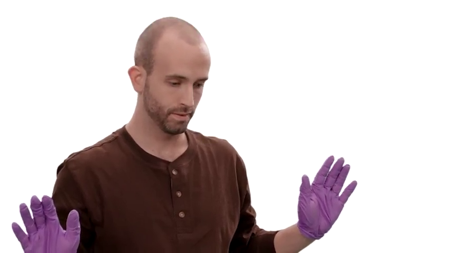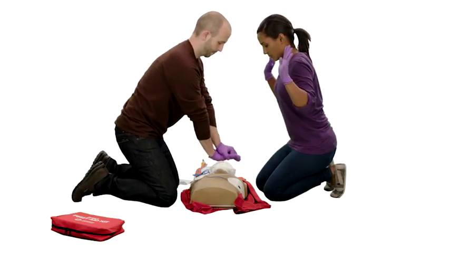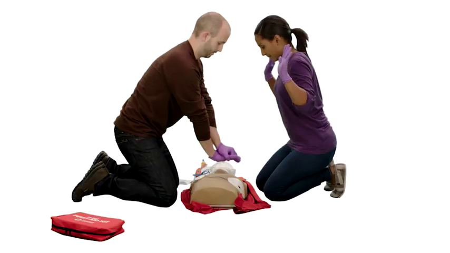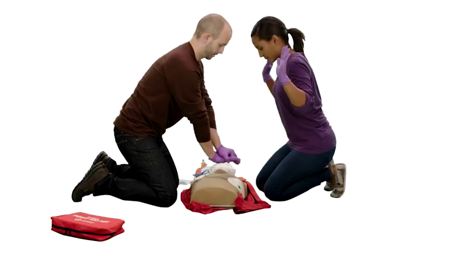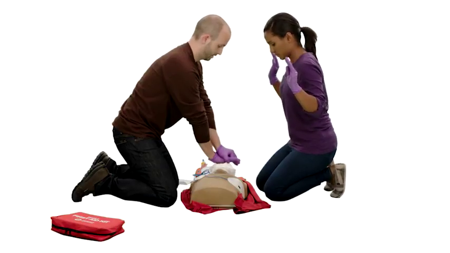Then the responders switch roles. Responder 1 will now operate the AED, and Responder 2 will now provide CPR. The responders should switch roles in this manner each time the AED analyzes the heart rhythm.